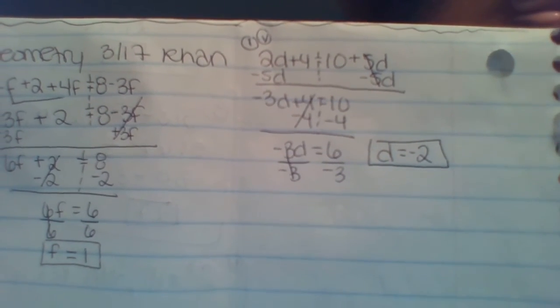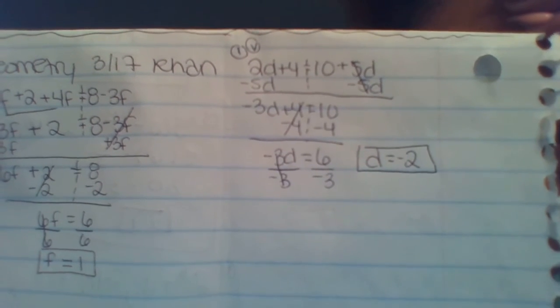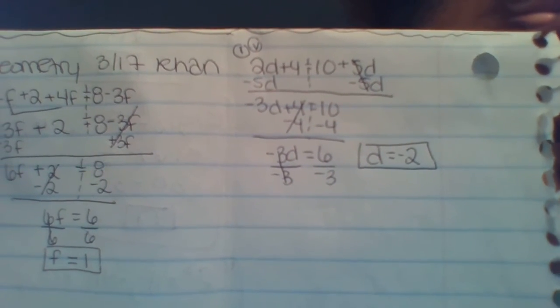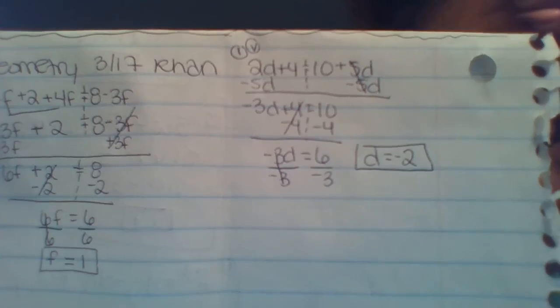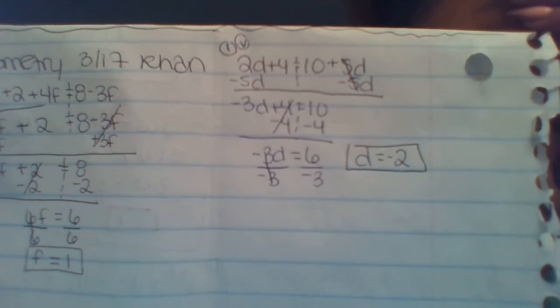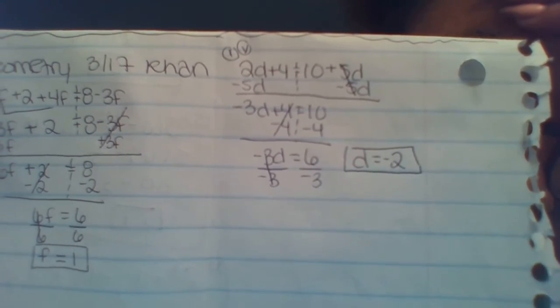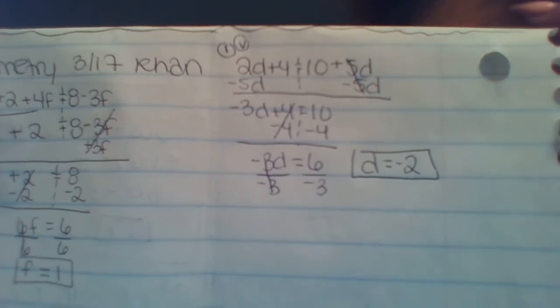So all I did was do minus 5d on both sides. 5d minus 5d is 0, so that cancels. And we're just left with 10 plus 0, which is 10 on the right side. And we did minus 5d on the left side to get 2d minus 5d, which is negative 3d. And then we brought down that positive 4.